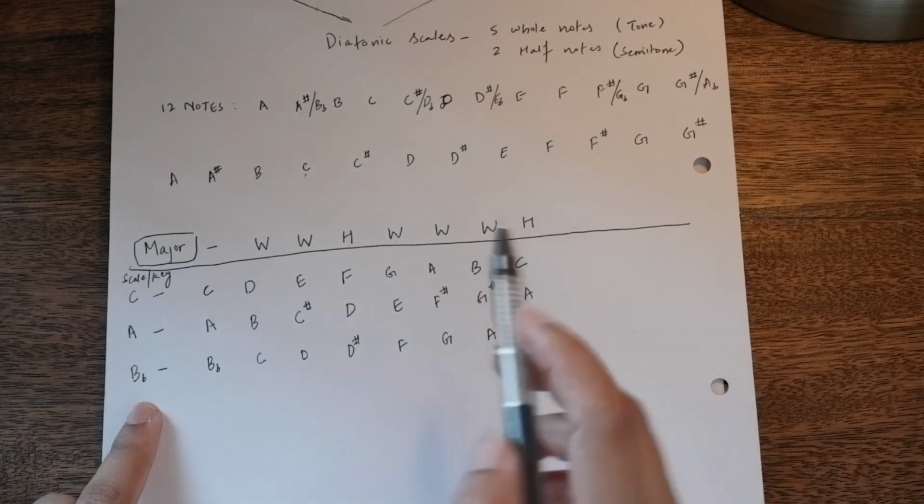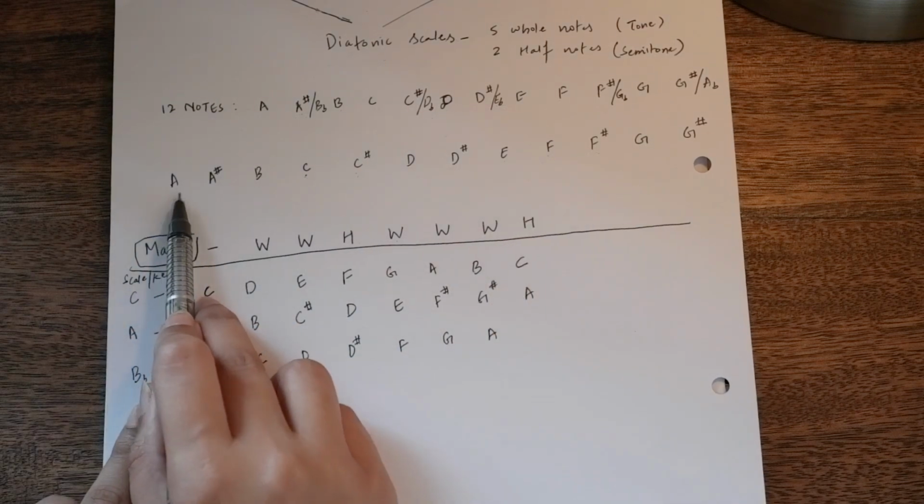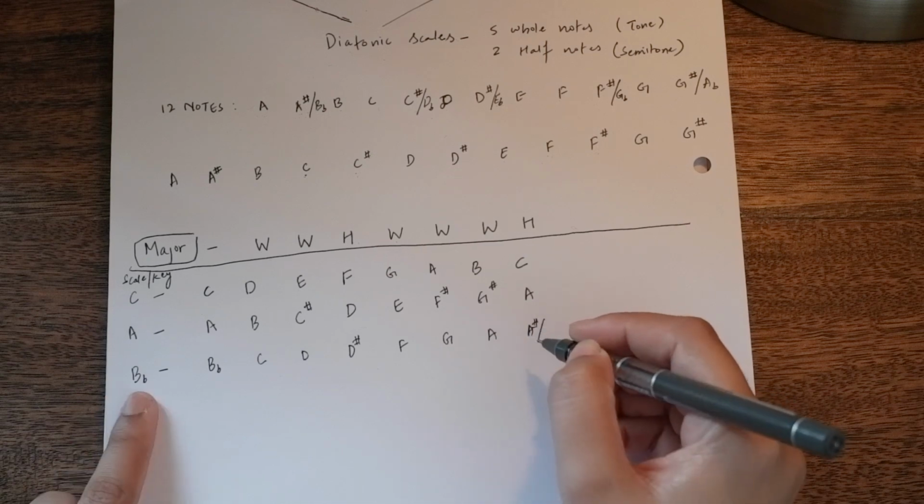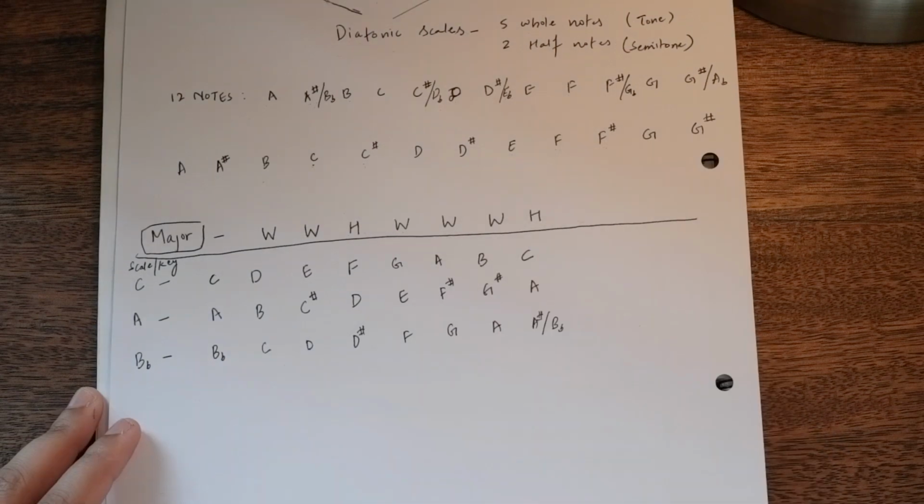And next is half step, so A to A sharp. We can write A sharp here, or we can write B flat.